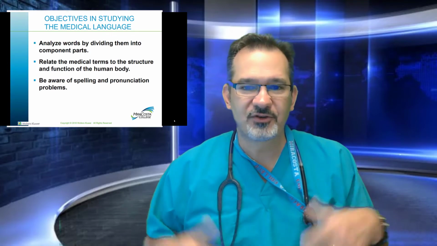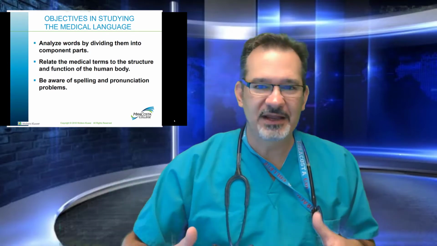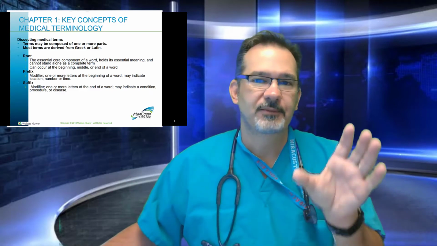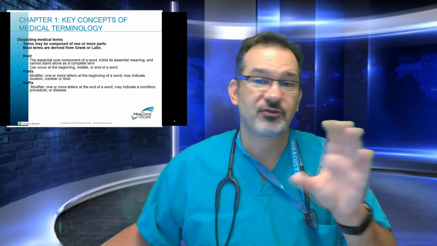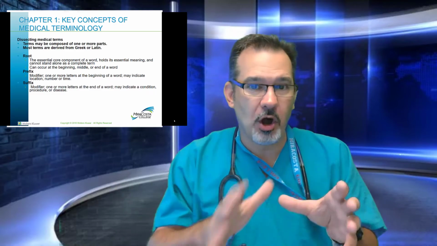So the first step is analyzing the words by dividing them into component parts. Now, how do we do that? Most medical terms will always have a root and a suffix. Oftentimes it'll have a prefix. Sometimes it'll have multiple roots. You can have more than one root term. So we're going to walk through that a little bit.